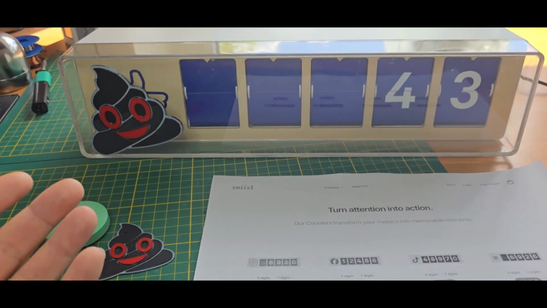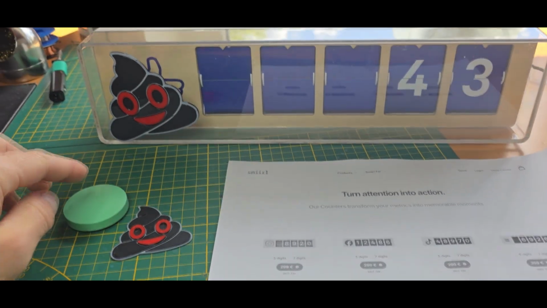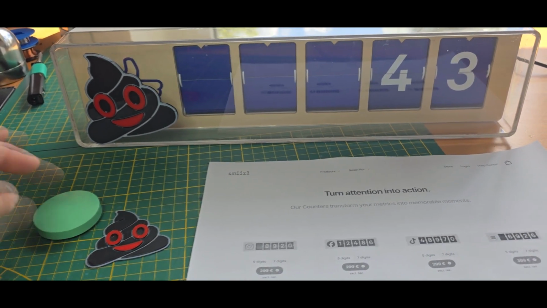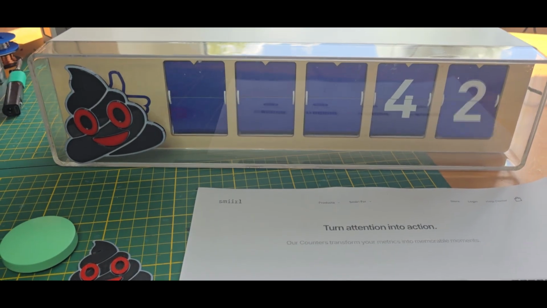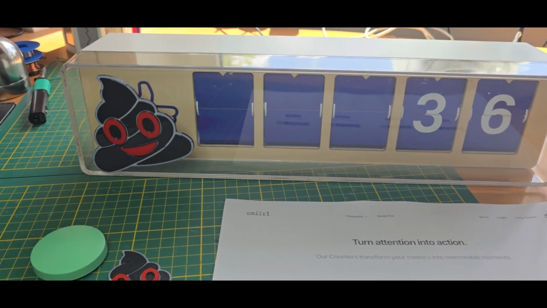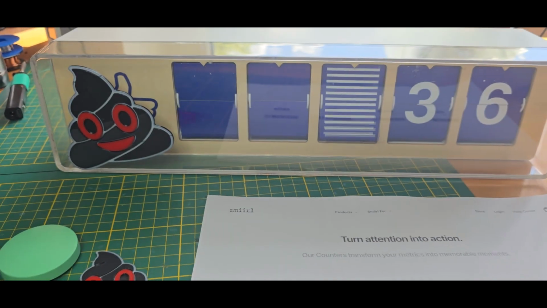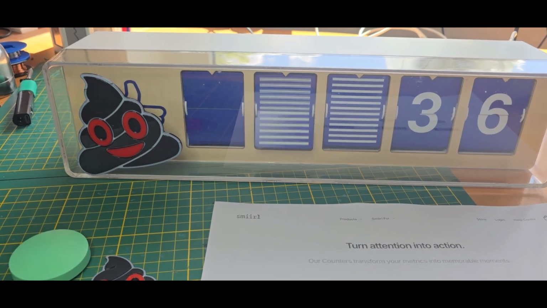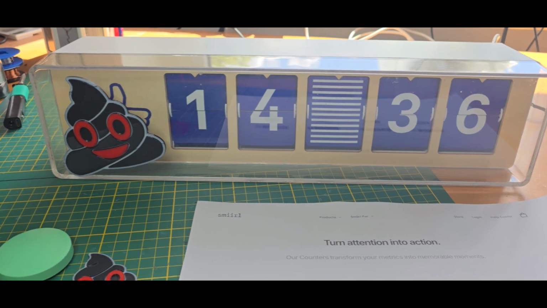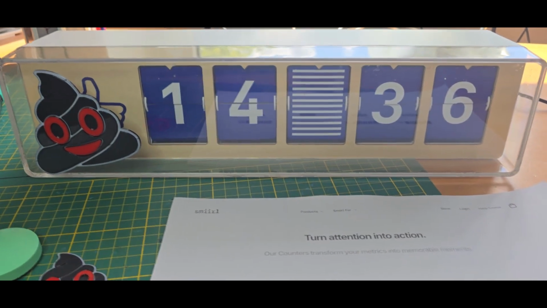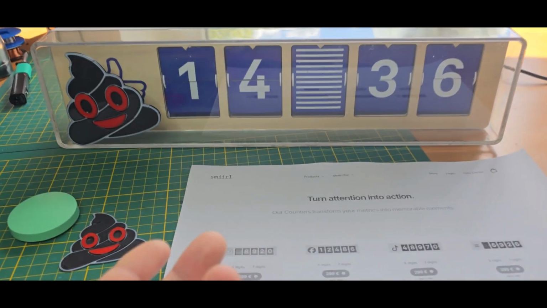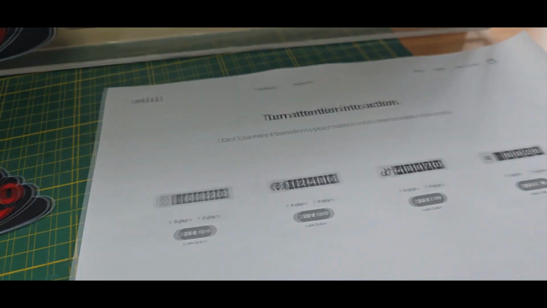Since this is quite the simple use case, I made another one. If you press and hold the button for a few seconds, it will switch to clock mode and will then simply show the current time. So you have the nice flip noise. Like so. And every minute it will increase, of course. It's quite usable this way, but not if you pay 300 euros for it.